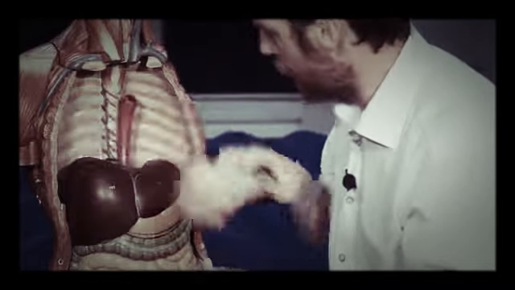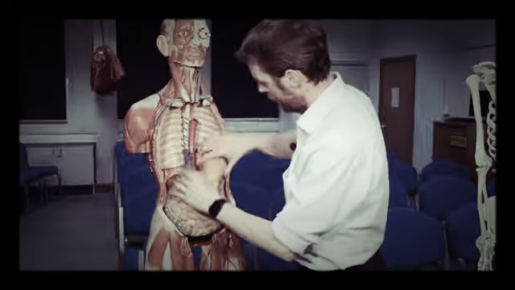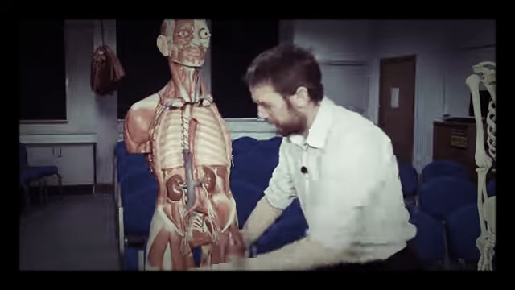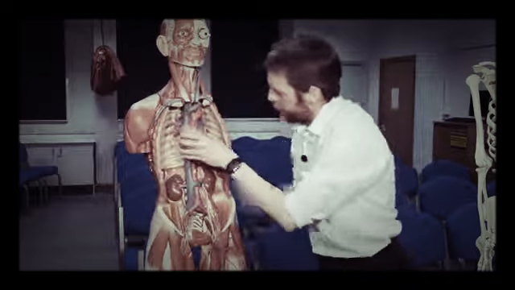We'll have a look at the celiac trunk in a moment, but I've got to disembowel further. Stomach. Whoa. Okay, look, that's a nice clear dissection. So the heart sits up here.